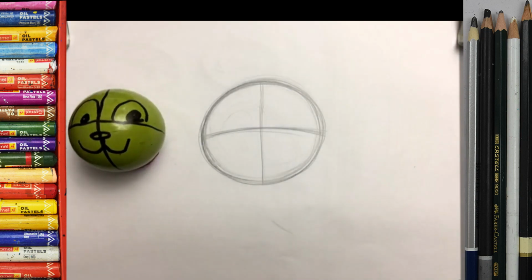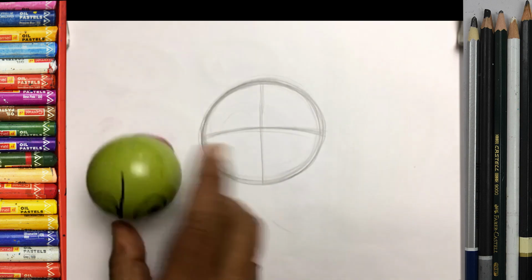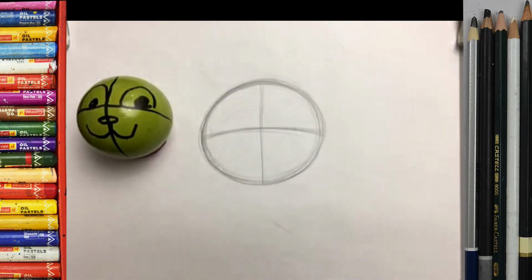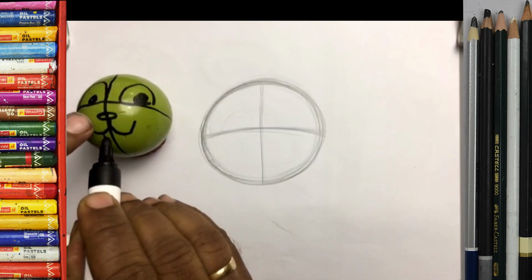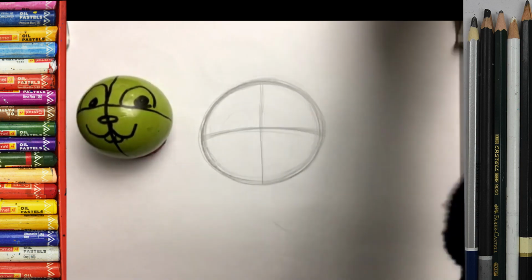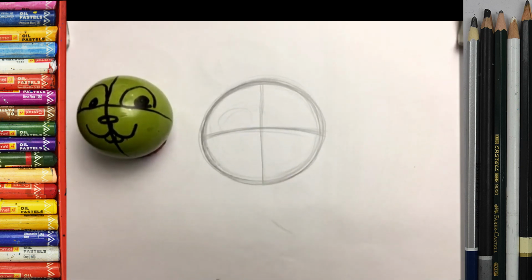Like this. We are getting a shape like this over here. So that's why I make the circle first. And make two teeth over here. Okay, let's go first. After that here, slowly.